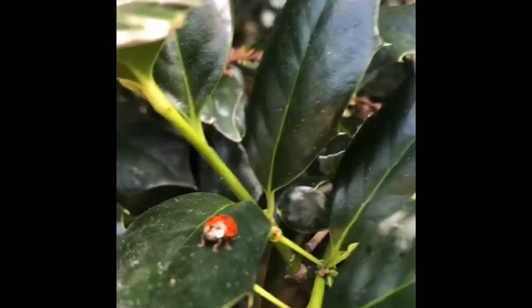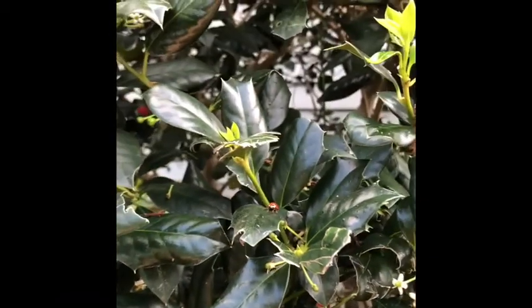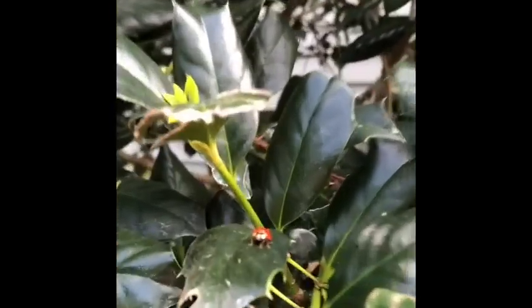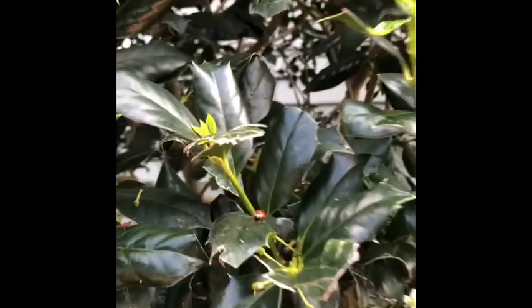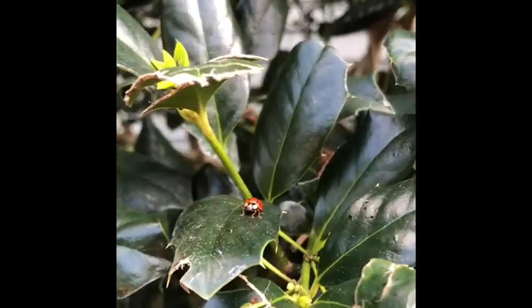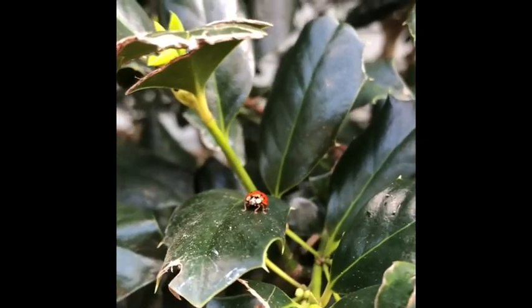So here on this shrub, I found a ladybug. Ladybugs are great for plants because they eat harmful insects that can destroy the plants. So this ladybug right here is getting a meal by eating all the insects on this shrub, and the shrub is benefiting because the ladybug is eating off all of the harmful insects. So what kind of relationship do you think this would be?